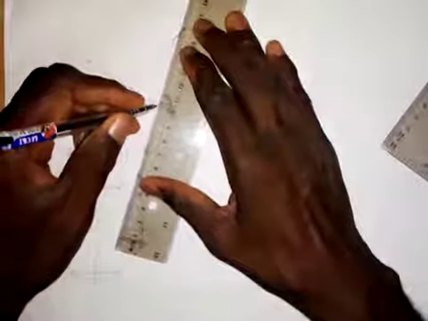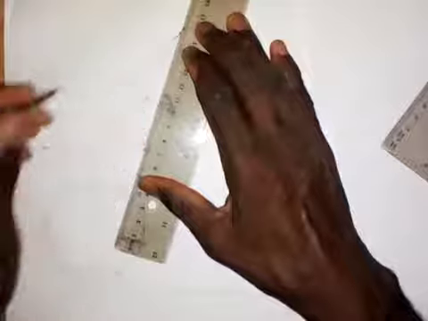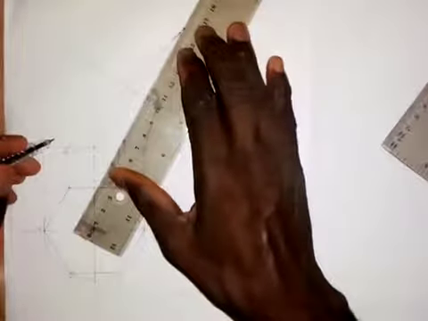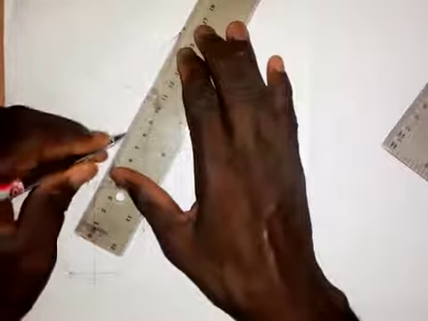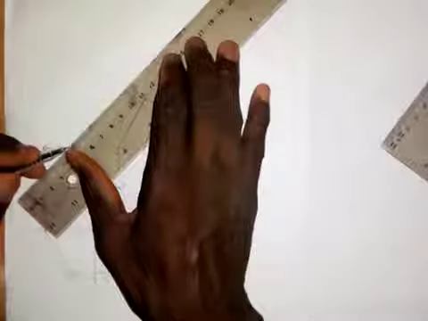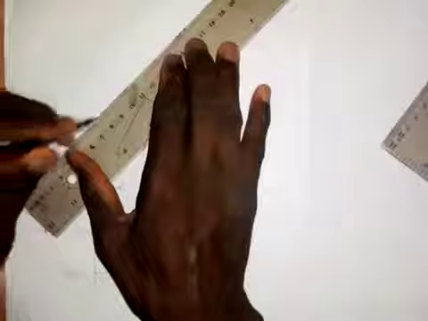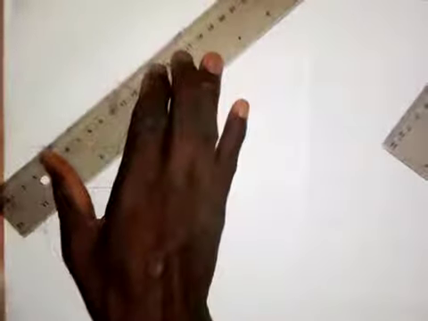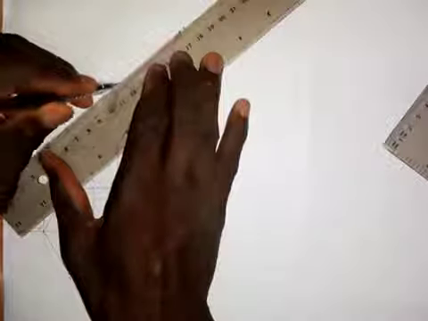So we want to complete it. So we make this a thick line from here to here. Okay, so we also make this a thick line. Then we also make this a thick line from here to here.